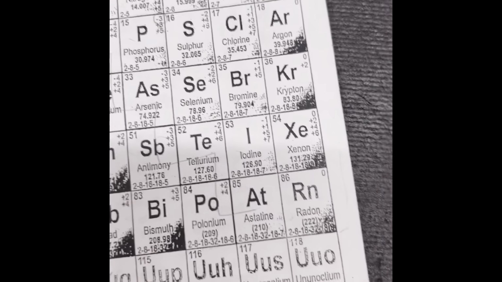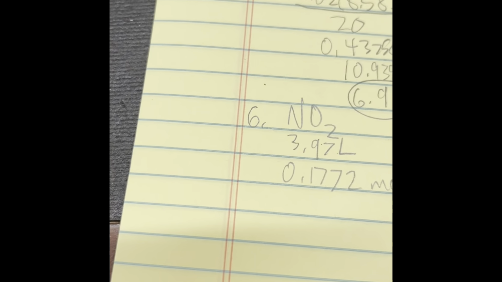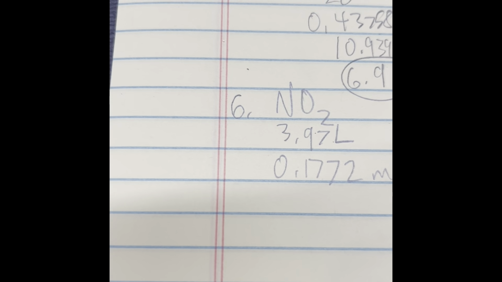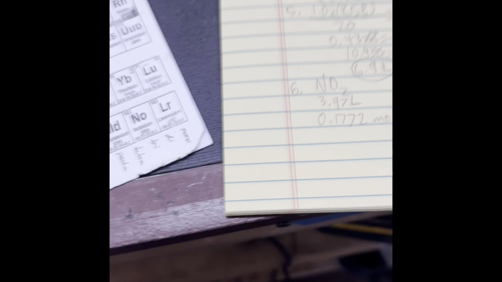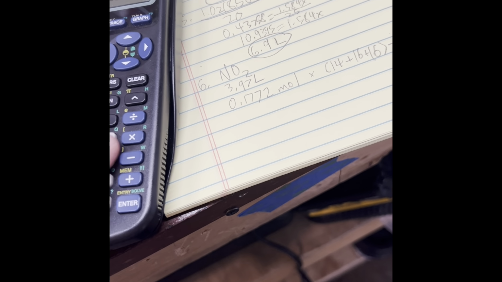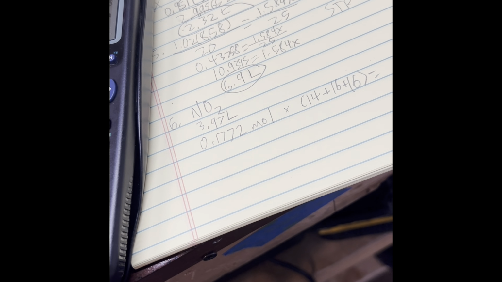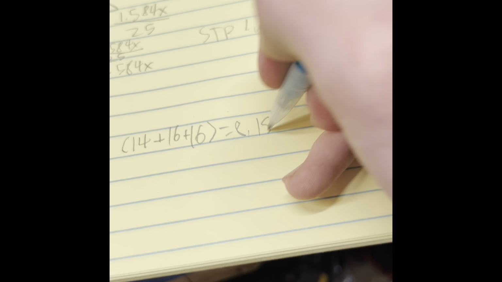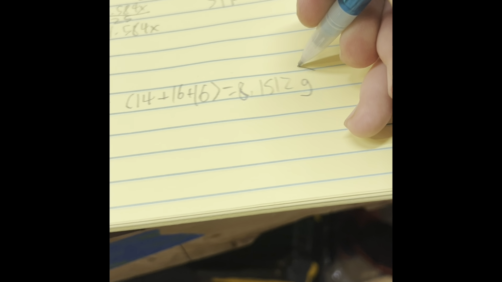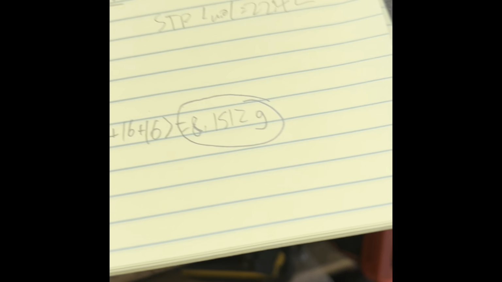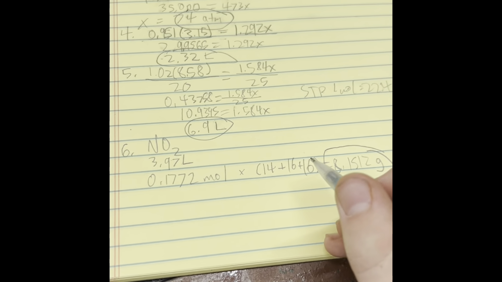That's NO2, so that'd be 14 plus 16 plus 16, which is 46, times 0.1772 equals 8.1512 grams. That's number 6.